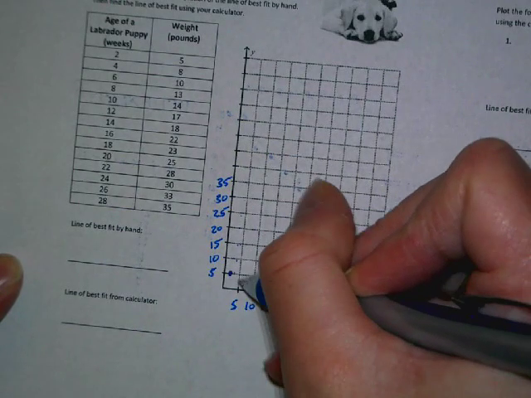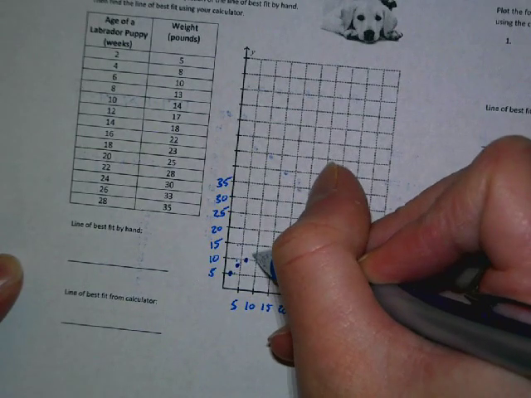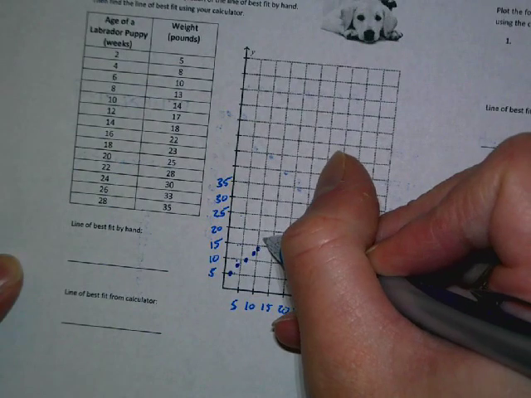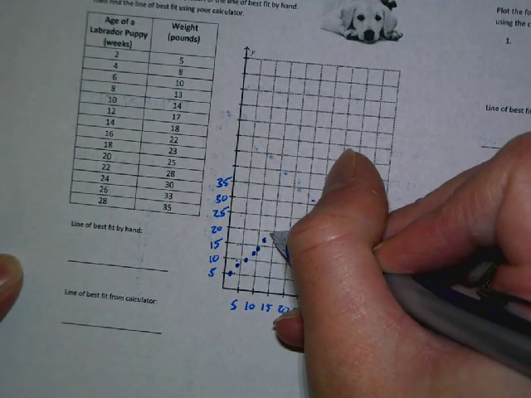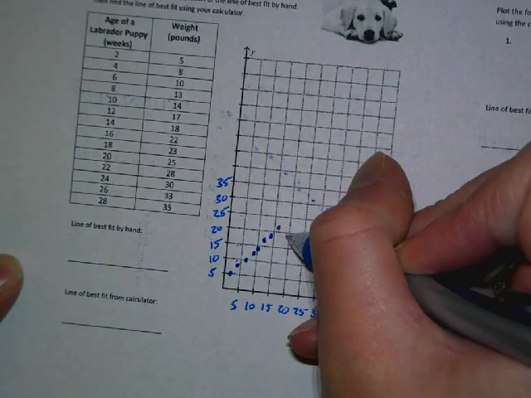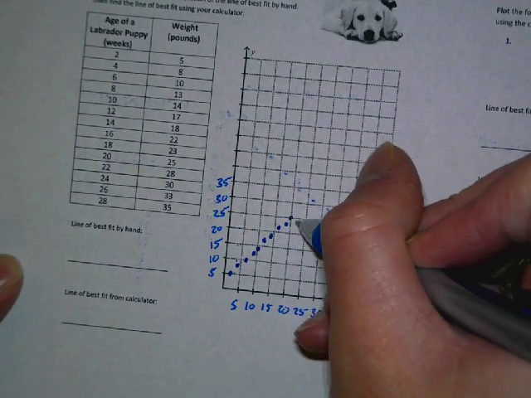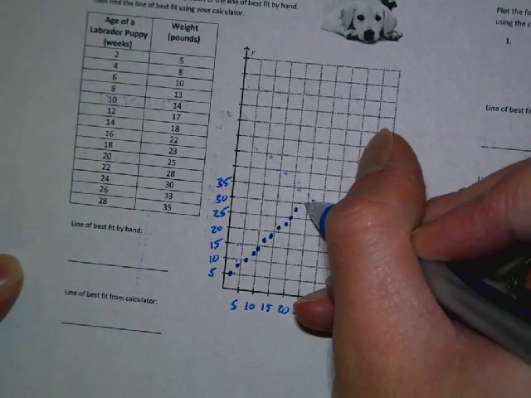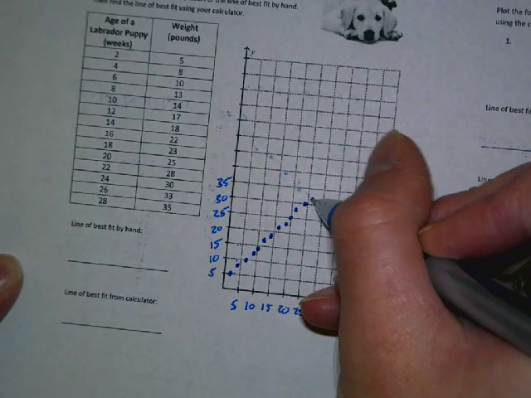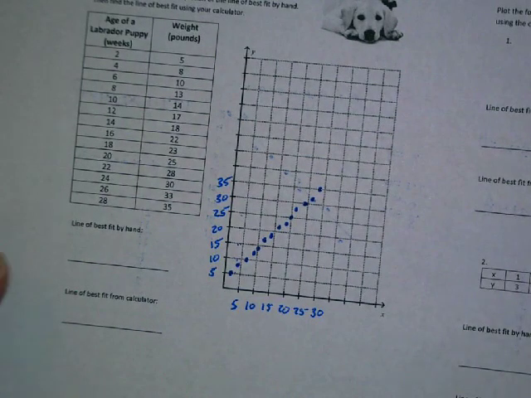So we're going to plot our points, get them as close as possible to where they would be. So 2, 5 would be about here. 4, 8. 6, 10. 8, 13. 10, 14, 12, 17, 14, 18, 16, 22, 18, 23, 20, 25, 22, 28, 24, 30, 26, 33, and 28, 35.